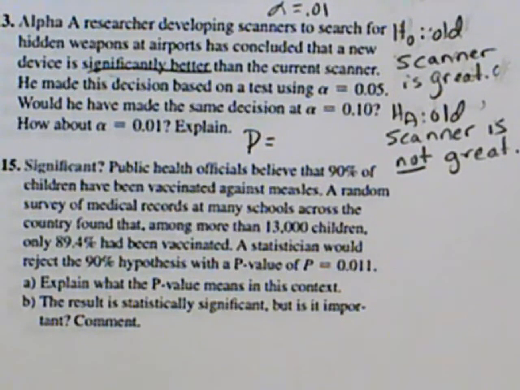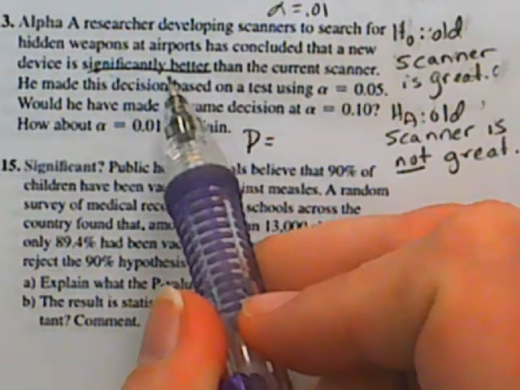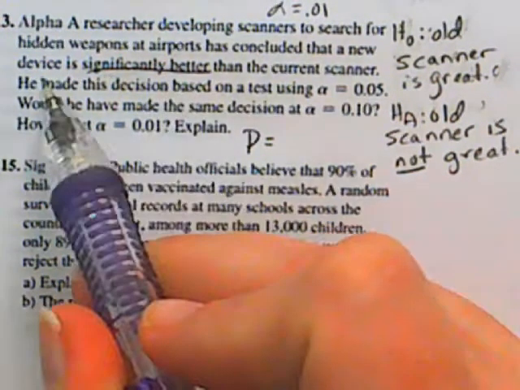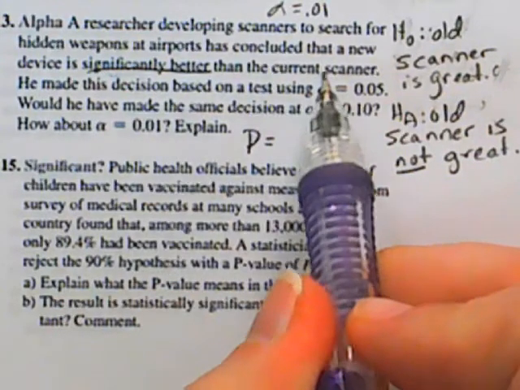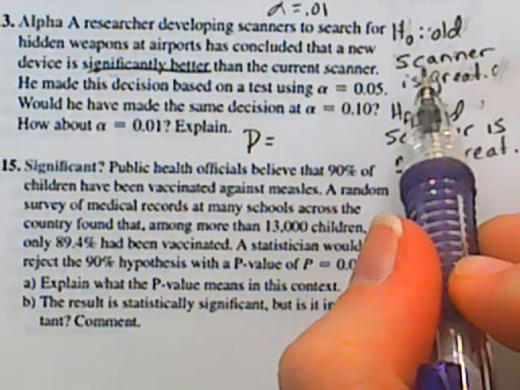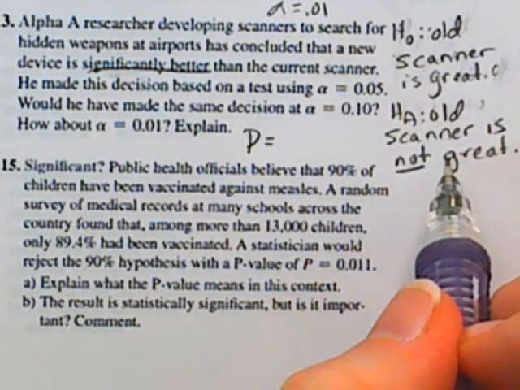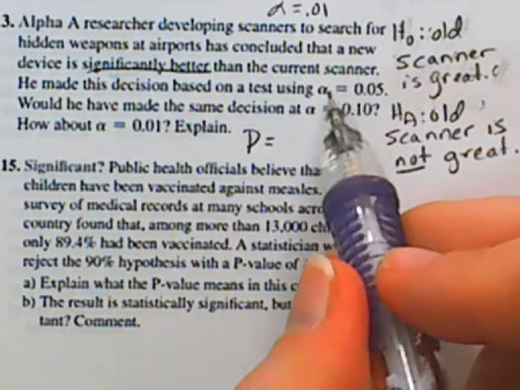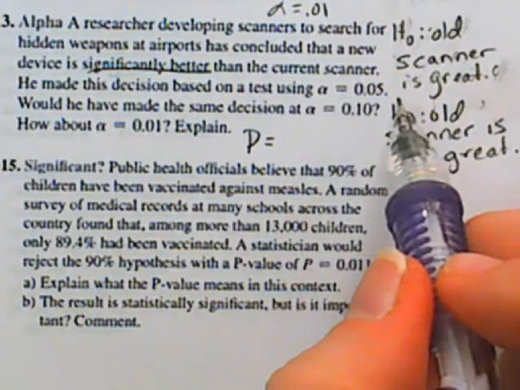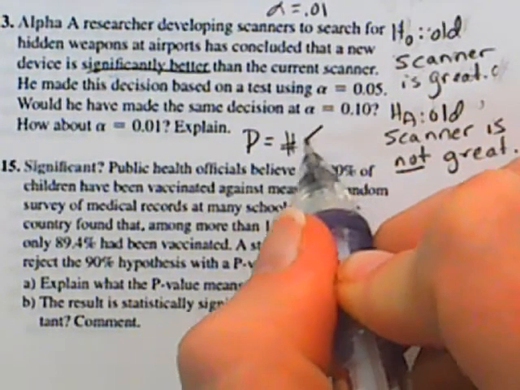Because if he has evidence that the new device is significantly better than the current scanner, then he is rejecting the null hypothesis and has evidence for the alternative hypothesis. Since he's going to reject at 0.05, p has to be some number less than 0.05.